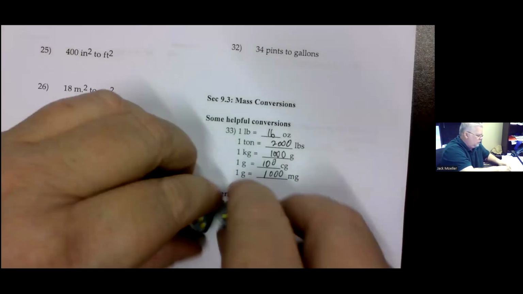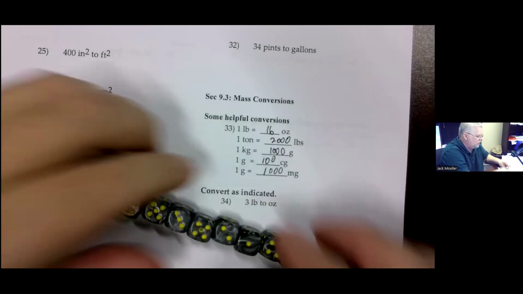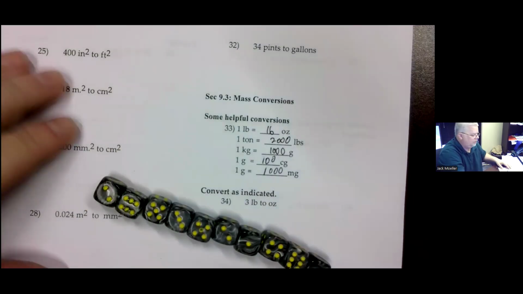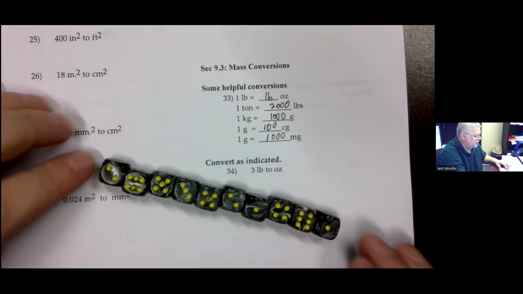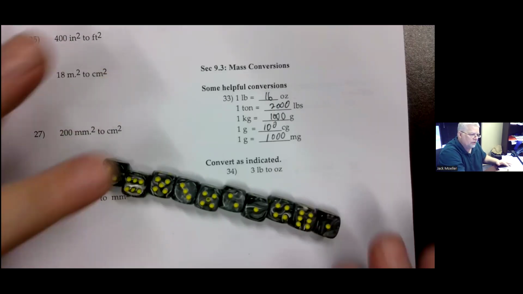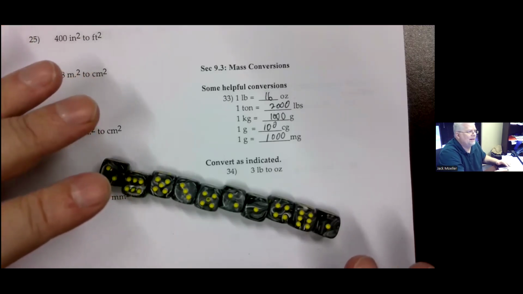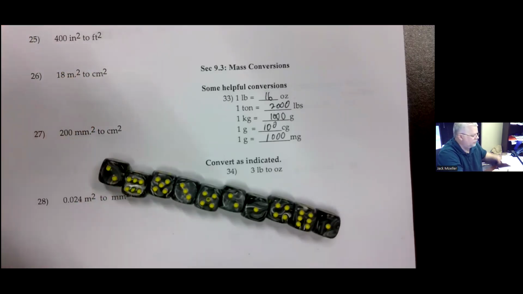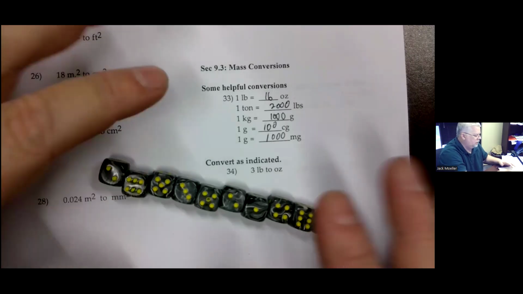If you think about taking 10 of these and making a cube, doing 10 this way and 10 up, that would be 10 times 10 times 10, which is 1,000 cubic centimeters or 1,000 milliliters. Well, 1,000 milliliters would be 1 liter. So if you think of this in 3 dimensions, this would be a liter.